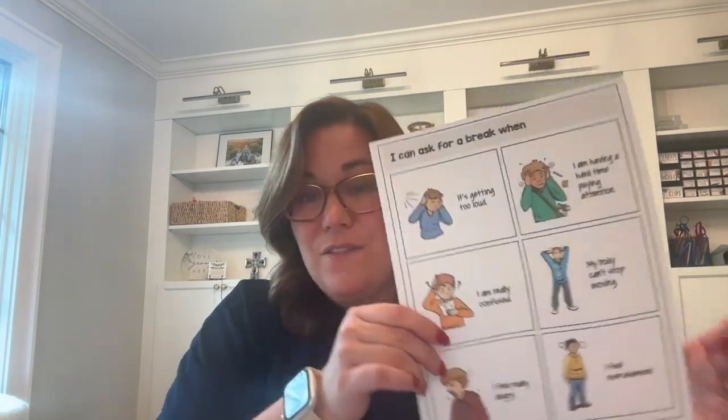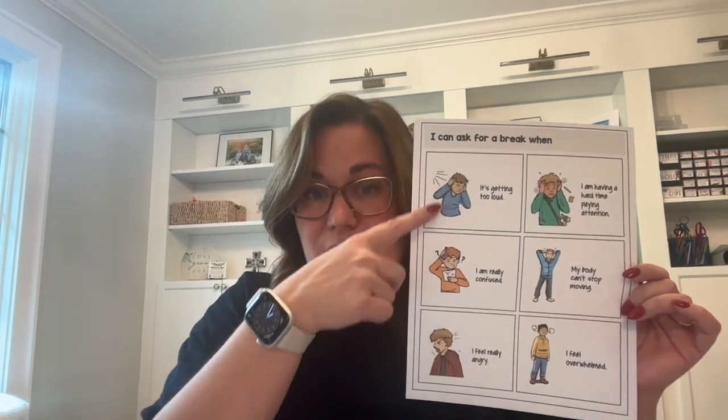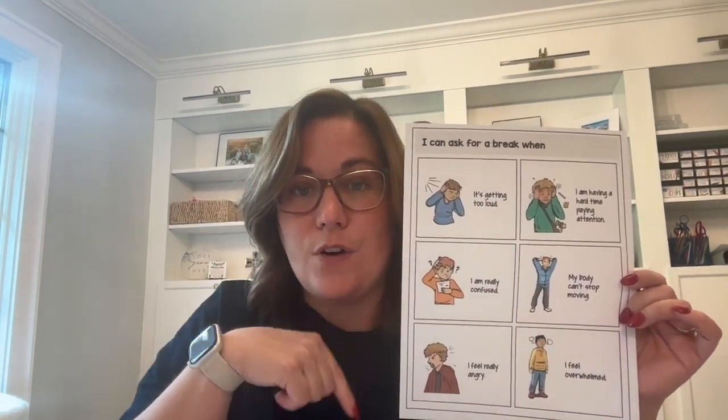I also love this one, especially for older kiddos. I love the older clip art here. I can ask for a break. I can ask for that moment when I feel angry, when it's too loud, when my body can't stop moving. We are giving kids the ability to tell us what's happening to them and ask for a solution. And this is life-changing for them. They have to be able to advocate for their own wants and needs. And I can help clue them in.